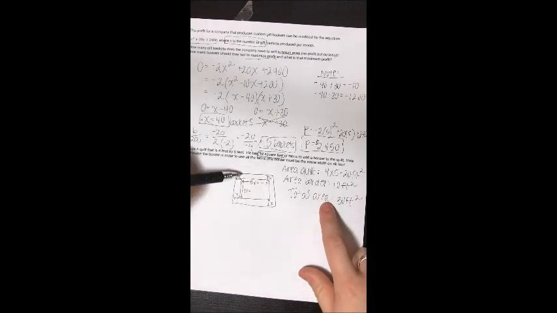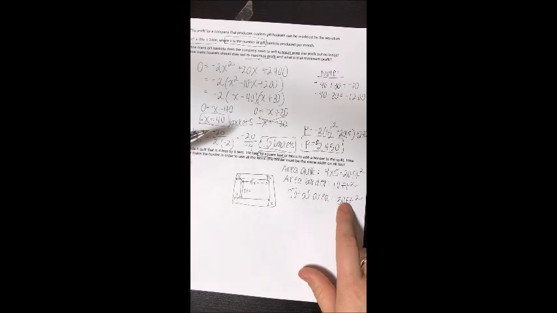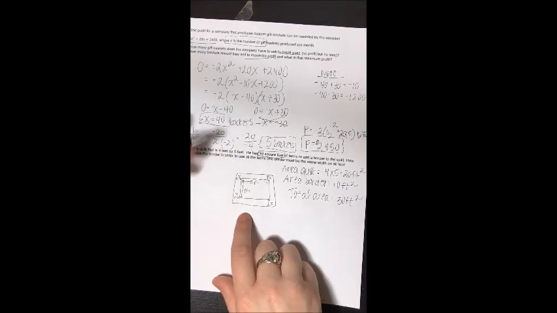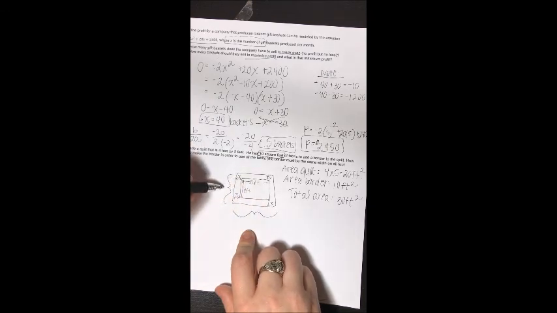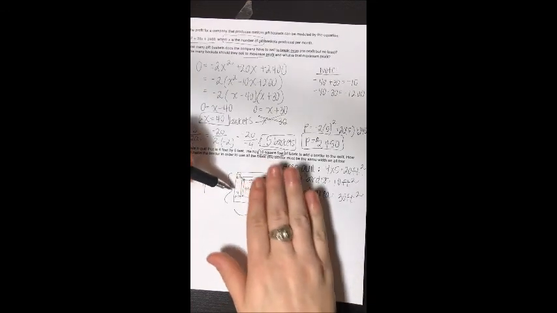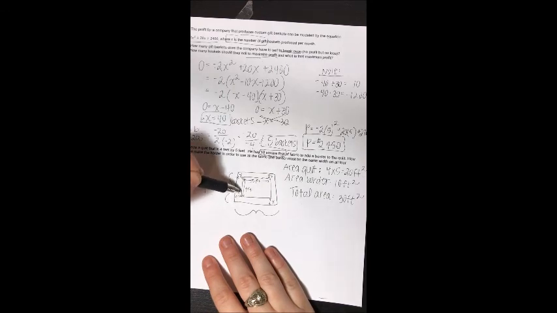So, okay, we need to be able to represent total area using our X values. Can we do that? For sure. Let's look at our picture. On this side, we're trying to figure out our total area. I know in here is 4 feet, and this part right here is X, this part right here is X, so I'm going to have X plus 4 plus X for this side. Okay, if that was confusing, maybe rewatch that again.